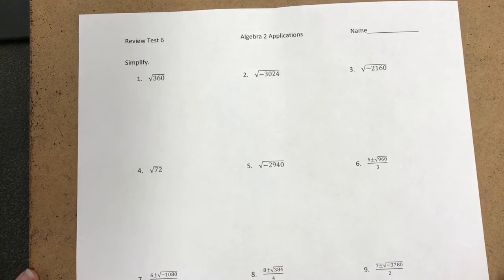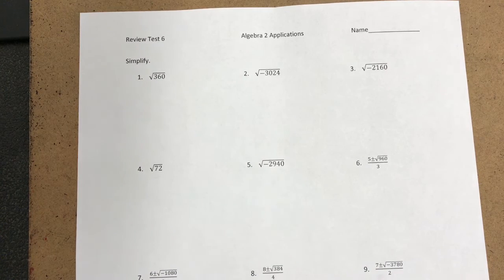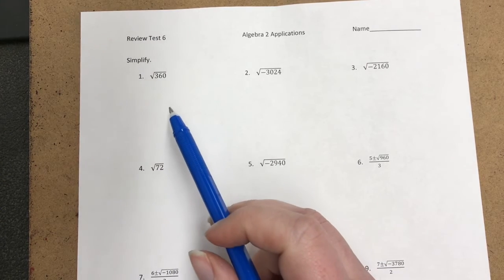All right, so today I'm going to go over a couple of examples from our review sheet for our test on Monday. Our test will be Monday, so please be sure that you have the review sheet done and that you are prepared for the test. So I'm going to start with number 1.